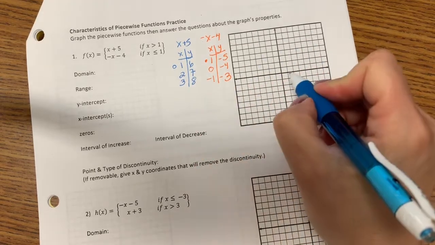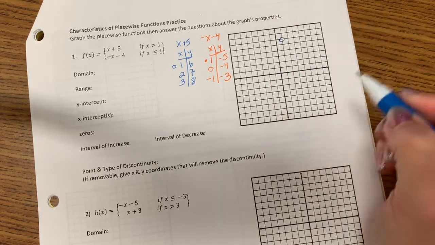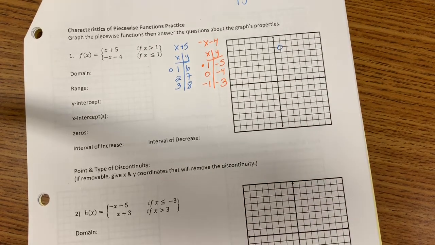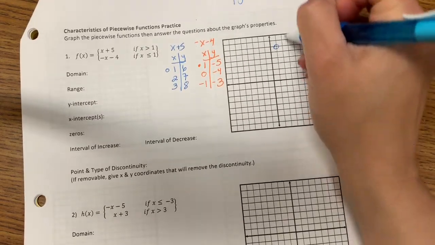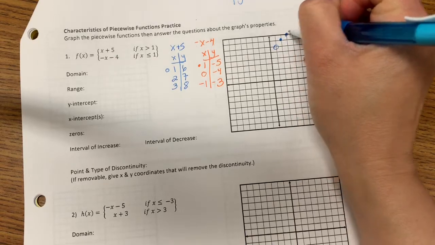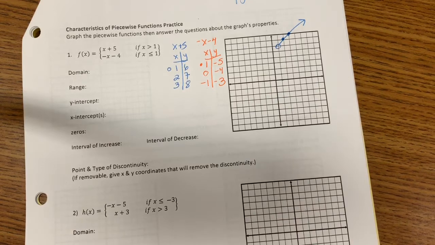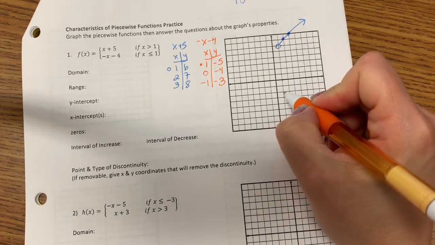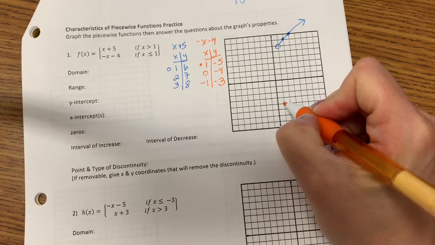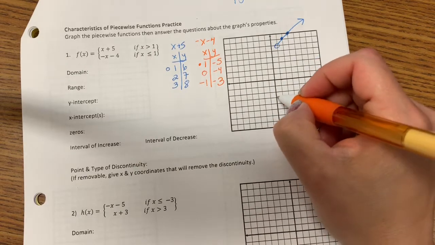So 1, 6 is an open circle. So that's saying we're going to get really, really close to that coordinate, but not exactly equal there. And then we got 2, 7, 3, 8, and we connect the points with an arrow. Then we're going to do the other set. We got 1, -5. Color in the point because we're or equal at 1. And then 0, -4.